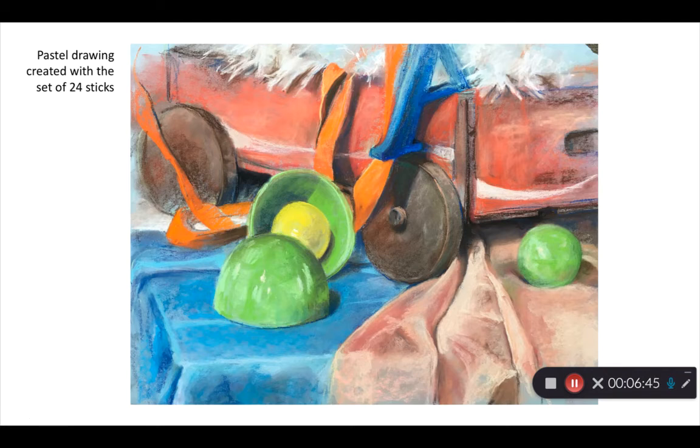Overall, you can see that the colors, if the set you bought is from a reputable brand, I would say this is a good quality set of pastels, then you should expect that the color brilliance is incredible.